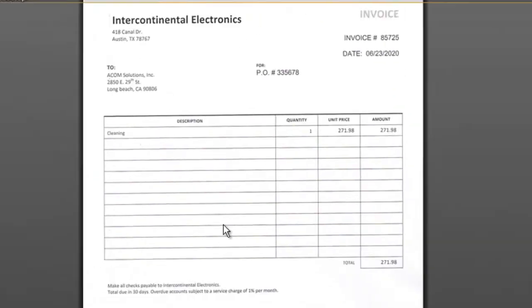with FastDoc, I don't have to separate out those invoices. I could take them all, put them into a stack, load them into the scanner, hit the scan button. First one would pop open on screen here, and if I'd scanned in, let's say, a batch of 20, they just show up down here as thumbnails.